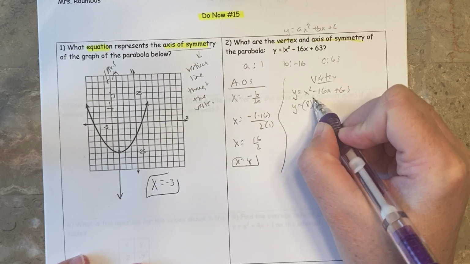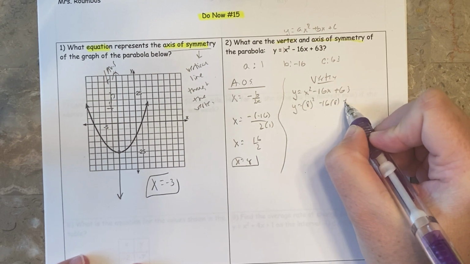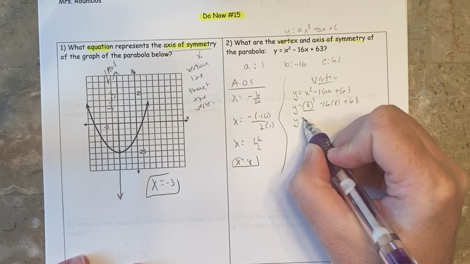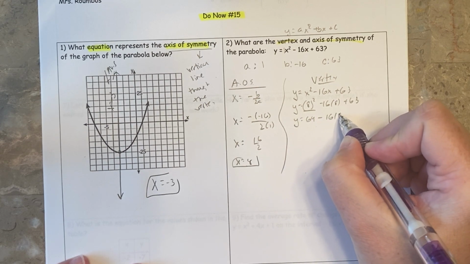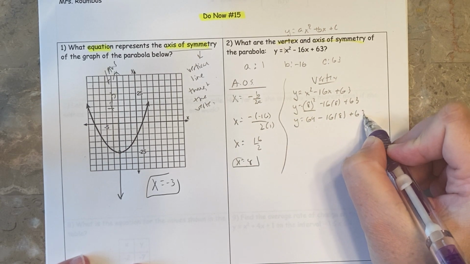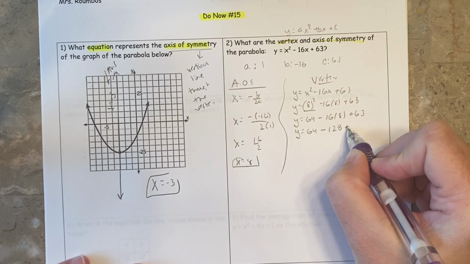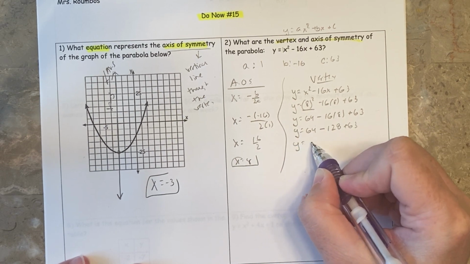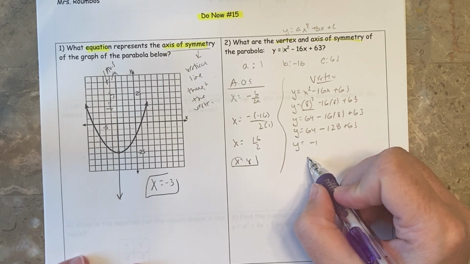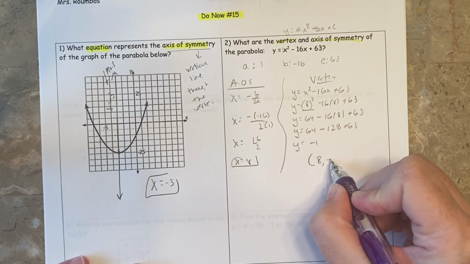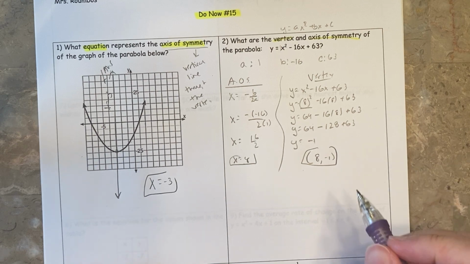So anywhere I see an x, I'm going to put an 8, and then I follow order of operations. So 8 squared is 64 minus 16 times 8 plus 63, which is 64 minus 128 plus 63. Put it all together, and you get -1. So we have our x, we have our y, and our coordinate is (8, -1).